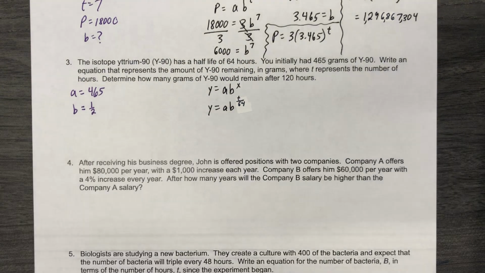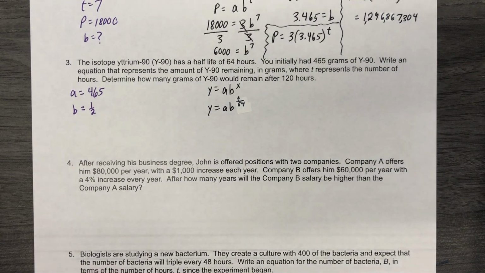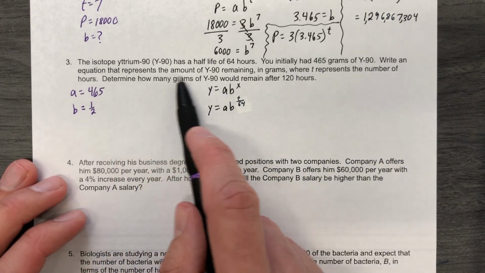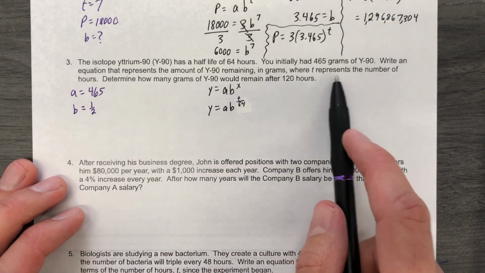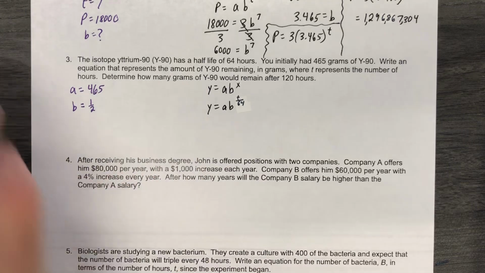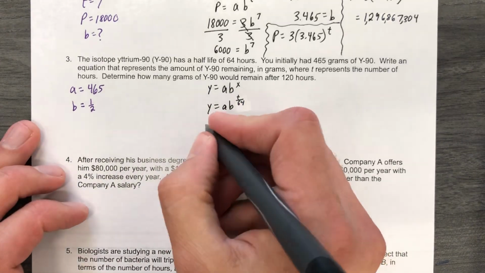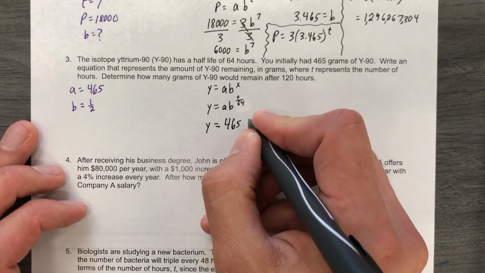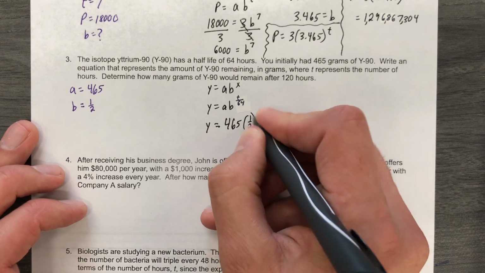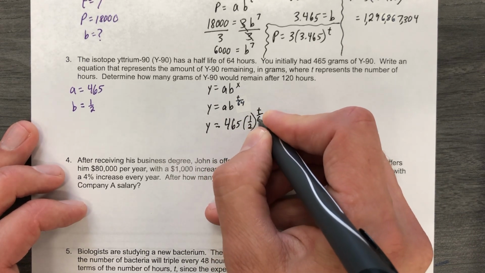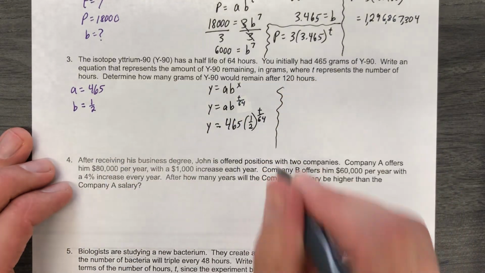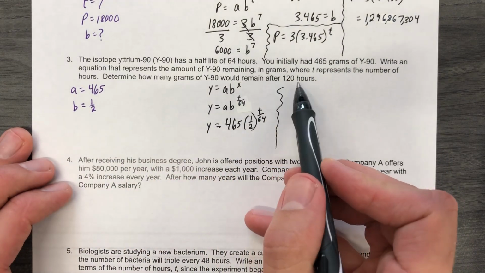All right, just saying. Okay, so we actually have the expression that they want. Write an equation that represents the amount remaining in grams, where T represents the number of hours. Okay, so how much yttrium-90 do I have? Well, I start with 465, and then I take half of it every 64 hours. That's done, but then they also say, determine how many grams there would remain after 120 hours.